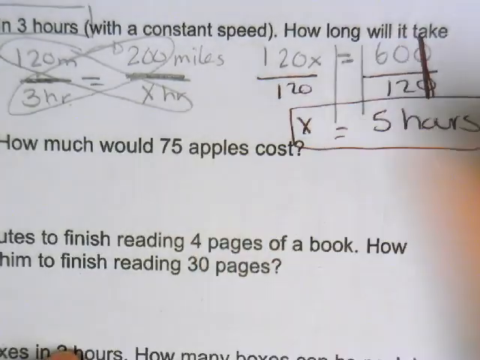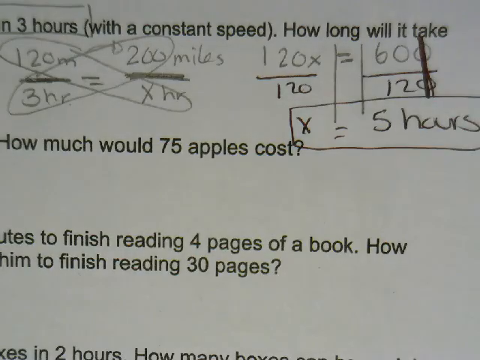And of course, when we're talking about these problems, we always want units. On your homework, I kept writing units because I needed the units on your homework.